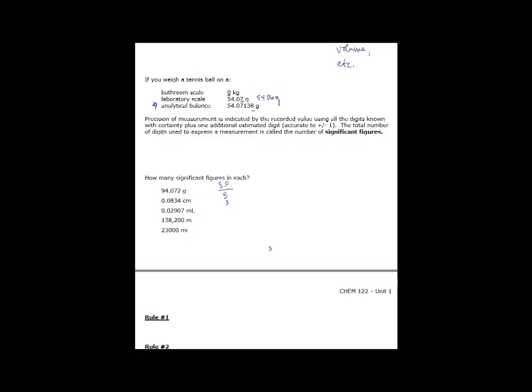It turns out that 0.02907 has 4 significant figures. Now 138,200 meters has 6 significant figures. And then 23,000 miles has 2. At this point, how I assigned the number of significant figures in each of these numbers might seem arbitrary, like I'm just making up these rules as I go. On the next page we're going to go over the rules.